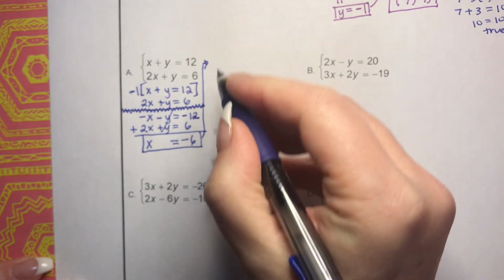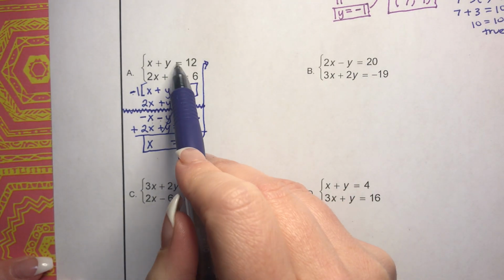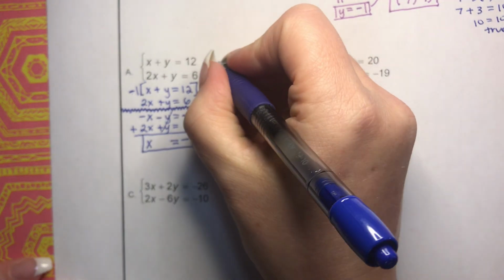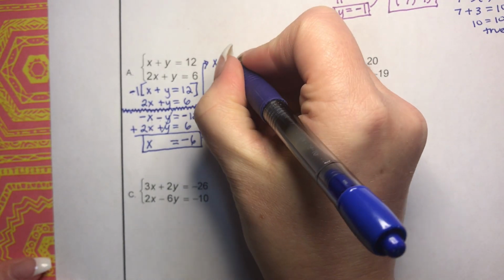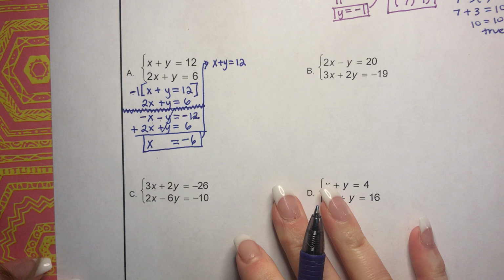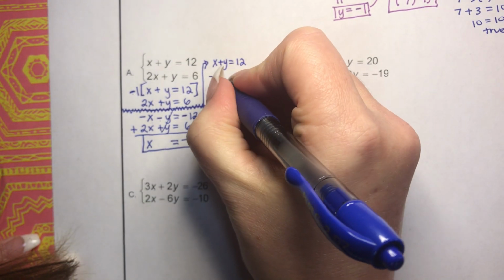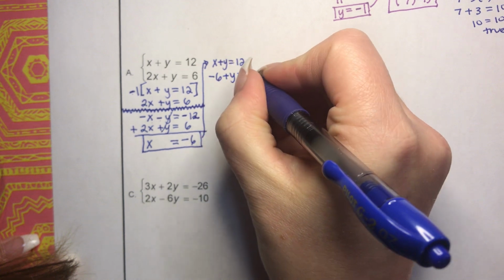To figure out what y is, I can choose either equation, but I think it's pretty obvious that this one is easier. So I'm going to rewrite that equation, and then substitute the -6 in for x. -6 plus y equals 12.